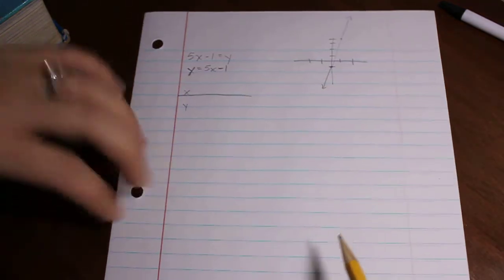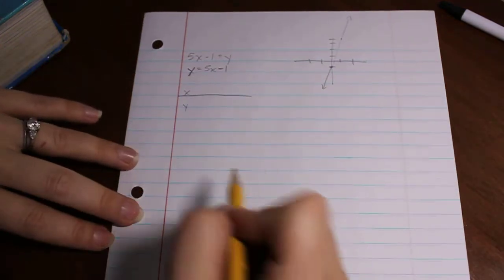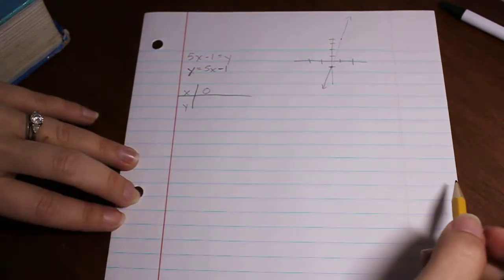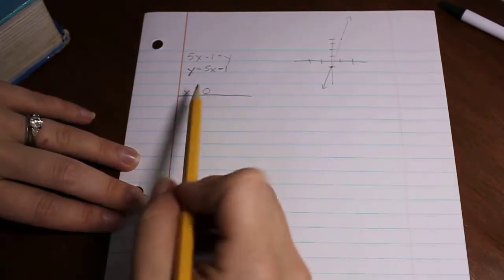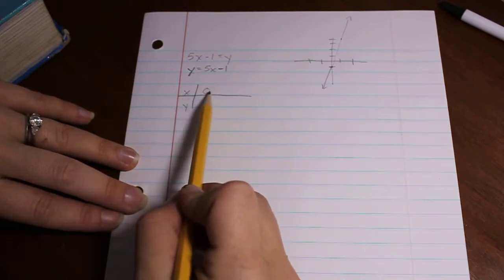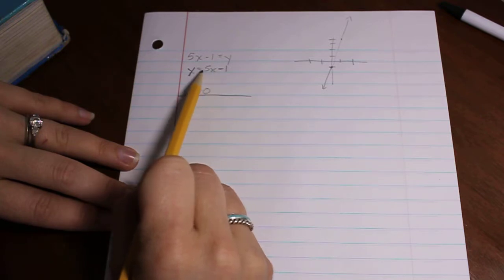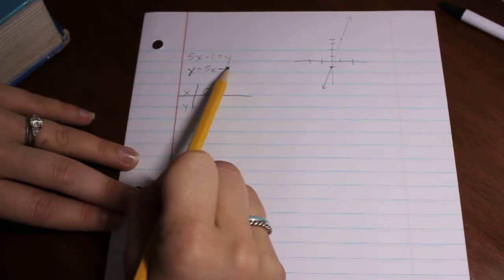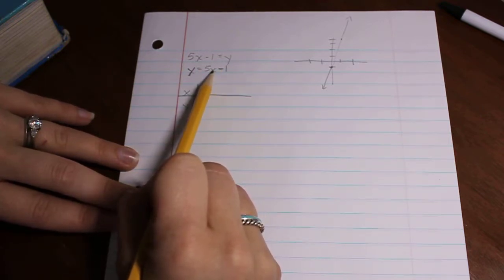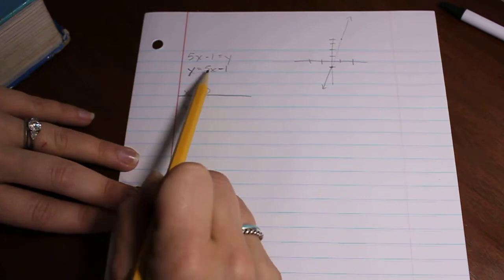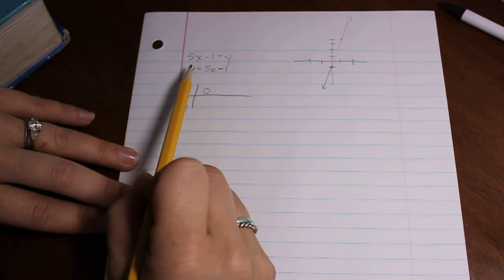So let's start by picking maybe the point 0, because that is an easy number to work with. All right, so if I say x is 0, all that means is I'm plugging in 0 for x in this equation. And then the only variable left is going to be y. So this is telling me when x is 0, what does y equal?